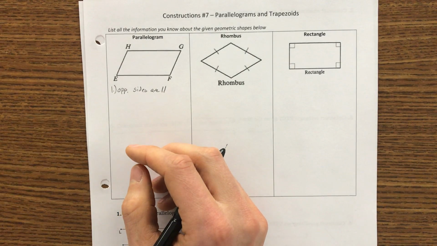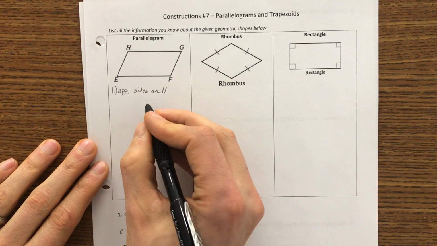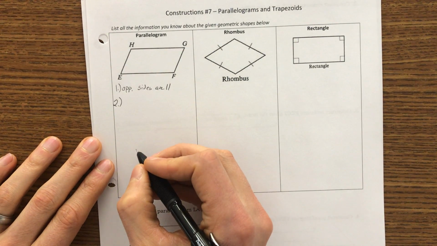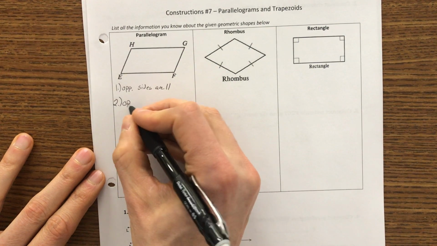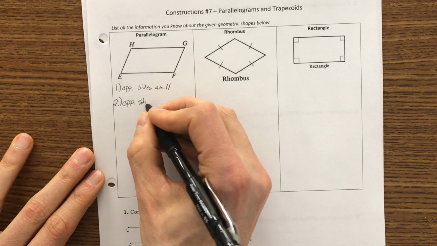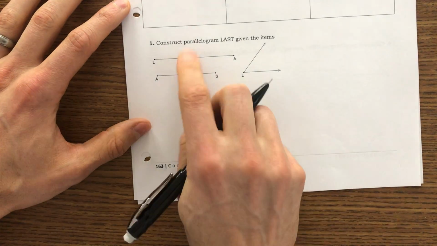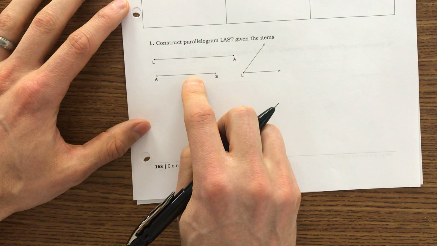Either that's using corresponding angles, dropping 2 perpendiculars, or using alternate interior angles. We can create parallel lines using constructions. What else is important about parallelograms? Opposite sides are congruent. So in fact, looking down here, they give us some sides. If they give me 2 sides, they actually gave me all 4 sides.